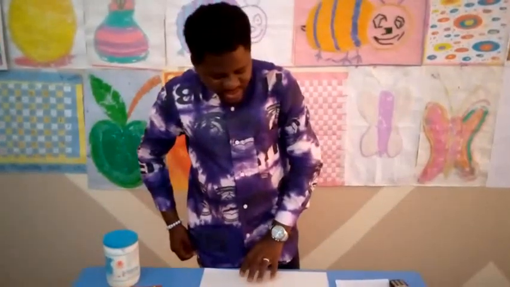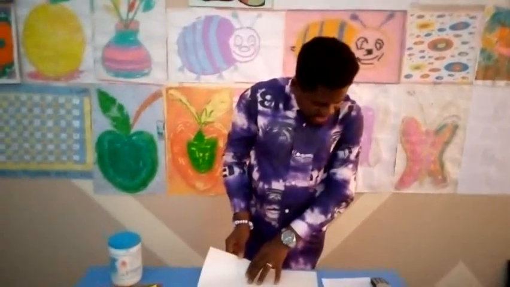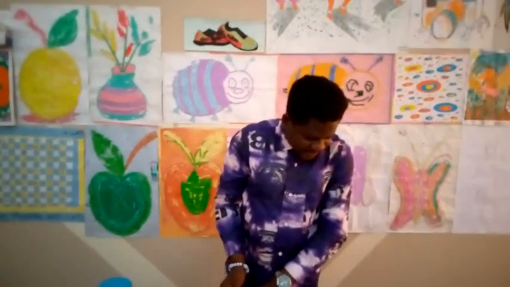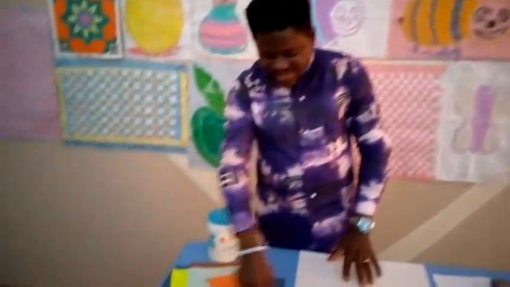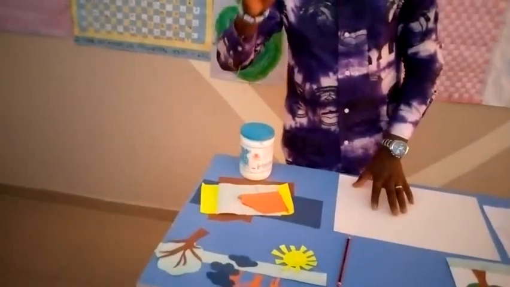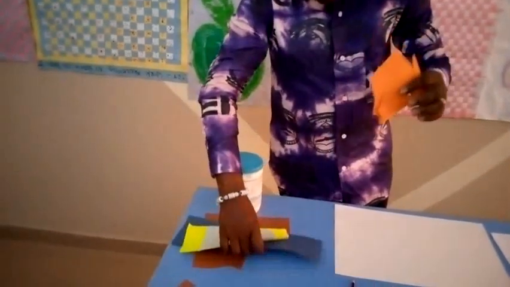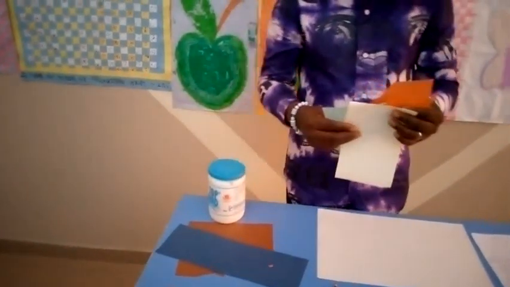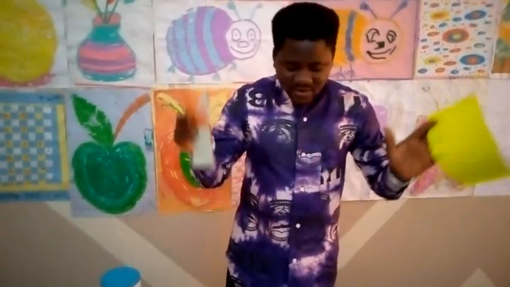Now, the materials we'll be using this morning to make our collage landscape design. Number one, you need colored papers, very essential. You gather as much as you can of different colors, depending on what you want to achieve. Now, we have different colors of papers there.